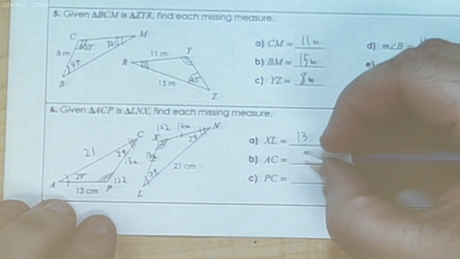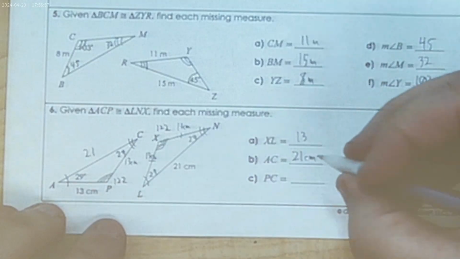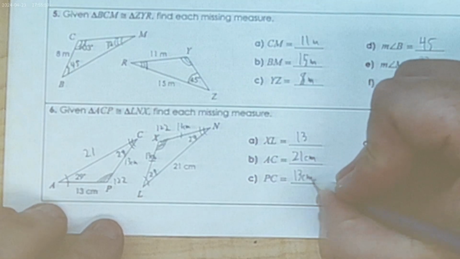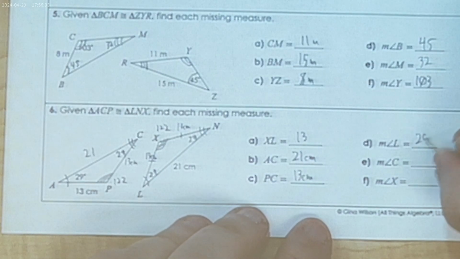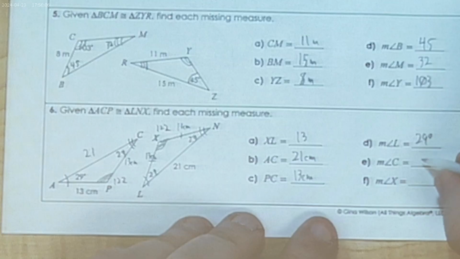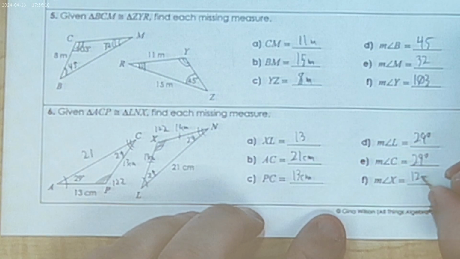AC, that's going to be 21 centimeters. PC, that's going to be 13 centimeters. Measure of angle L, that's going to be 29 degrees. Measure of angle C, also 29 degrees. Measure of angle X, 122 degrees.